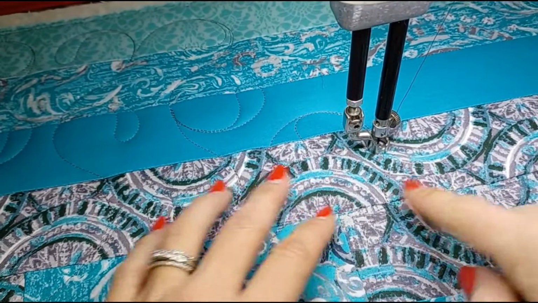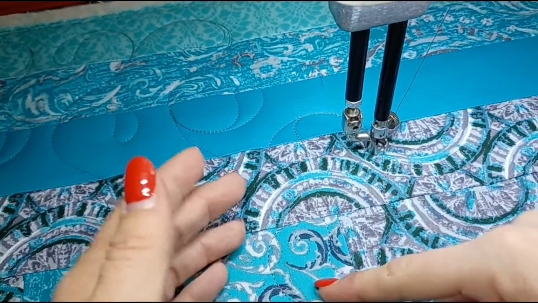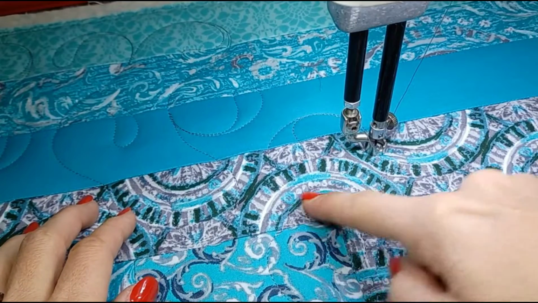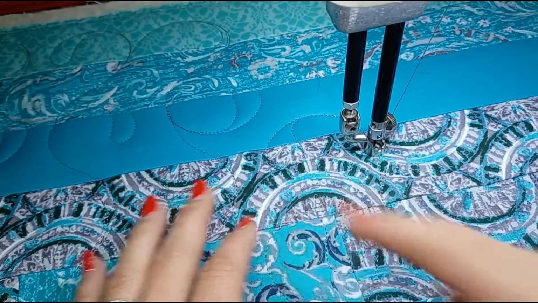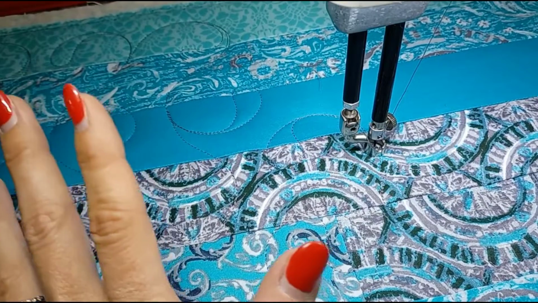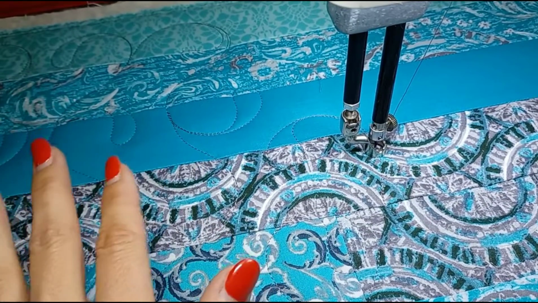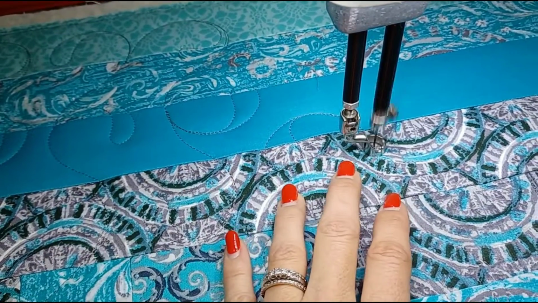So you can see, again, I don't know, you can't really tell, but I went up, around, looped, came back down, looped, and then come up and loop, and then filling my spot. So that way it's not completely uniform and it does not look like a computer did it.